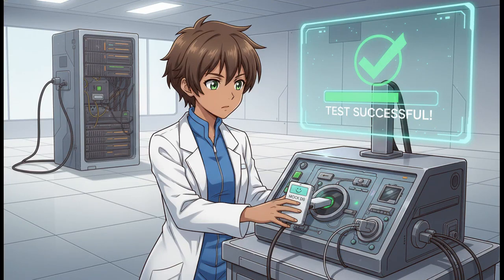Testing. It becomes a breeze. Now for your unit tests, you can just create a fake, in-memory version of that repository and inject it. No more spinning up a real database just to test your business logic. This makes your tests lightning fast and super reliable.